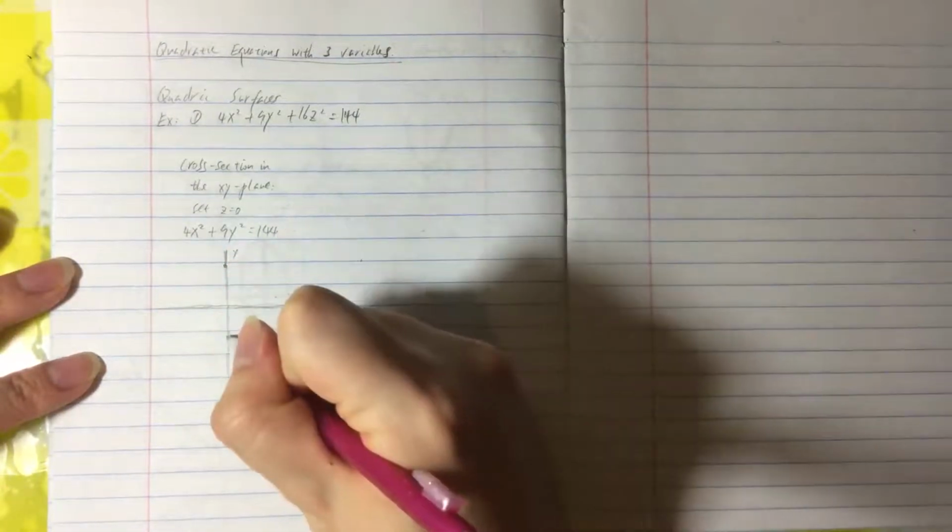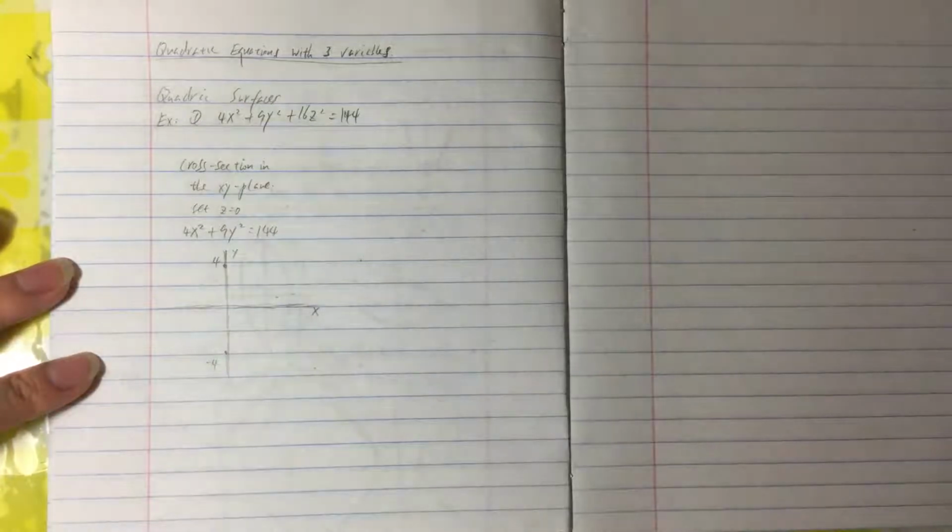If I set x equal to 0, solve the equation for y equal to positive and negative 4. If I set y equal to 0, solve for x equal to positive and negative 6. Then graph the ellipse. It looks like this. That's the cross section in the xy plane.